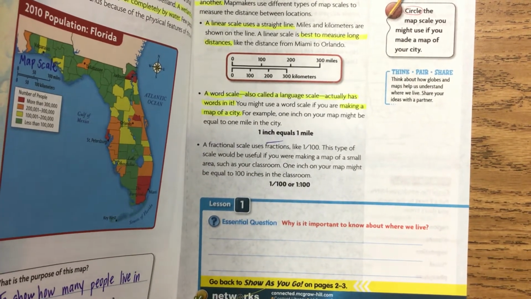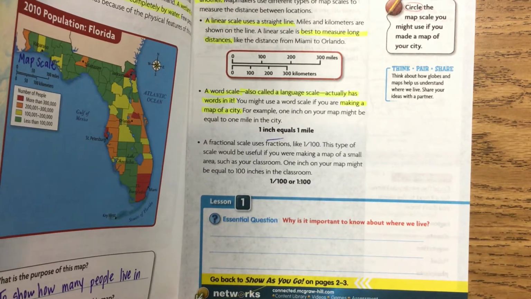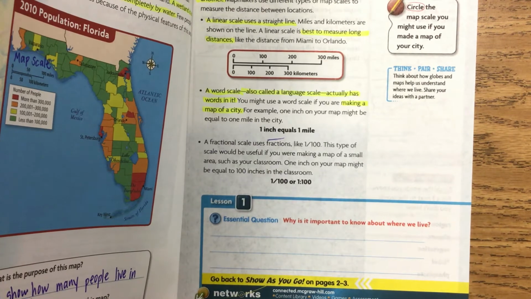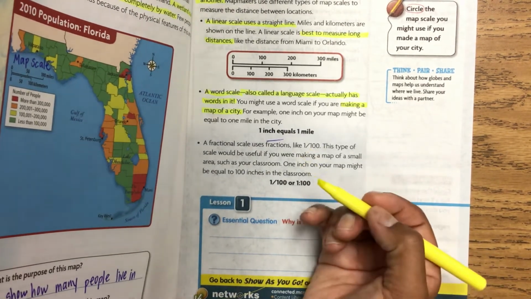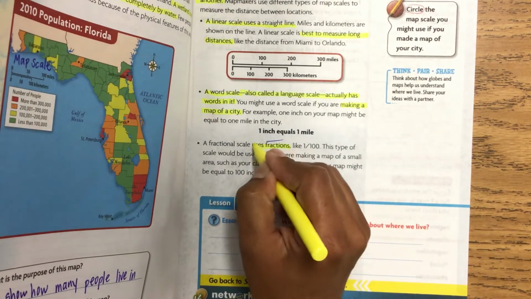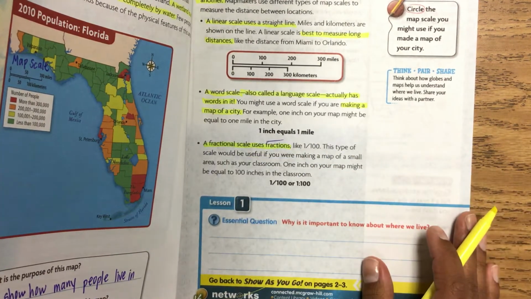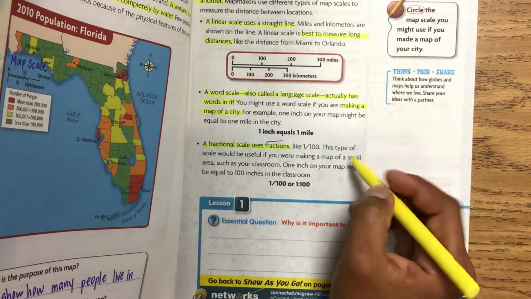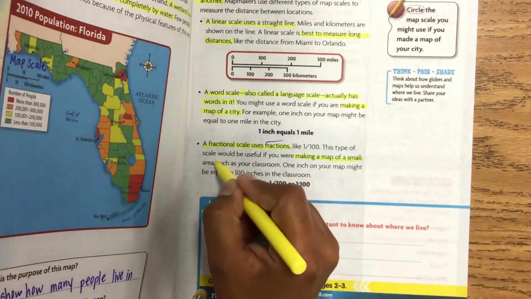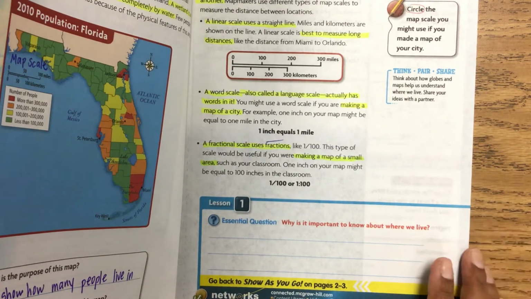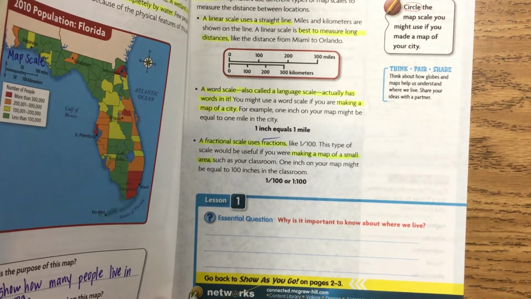The next one is a fractional scale. A fractional scale uses fractions, like 1 out of 100. This type of scale would be useful if you were making a map of a small area, such as your classroom. Let's go ahead and highlight what a fractional scale uses and when we might find it. A fractional scale uses fractions, and it's usually used when you're making a map of a small area. 1 inch on your map might be equal to 100 inches in the classroom.